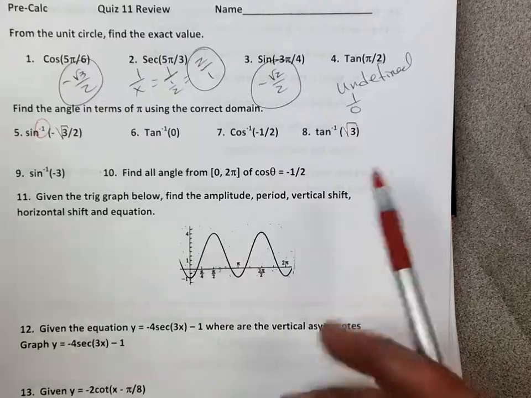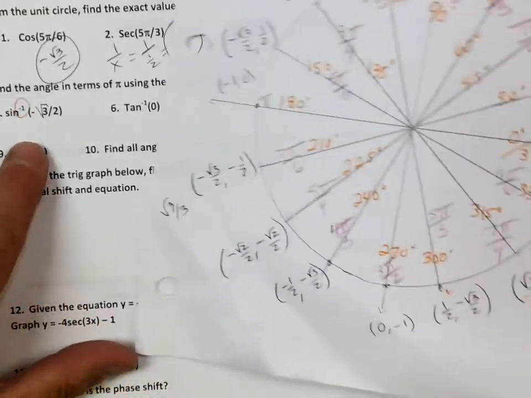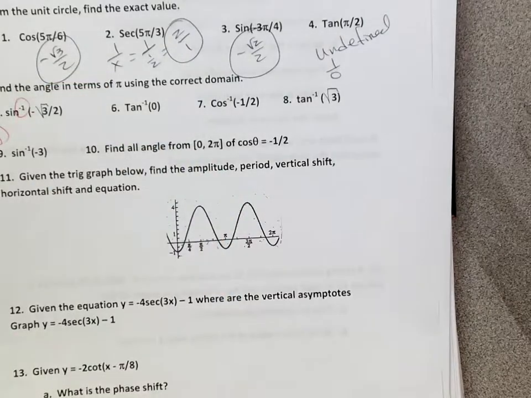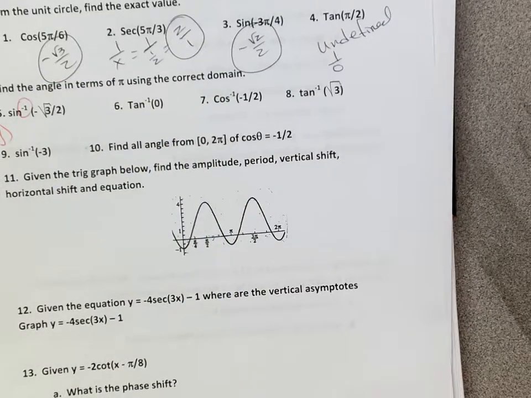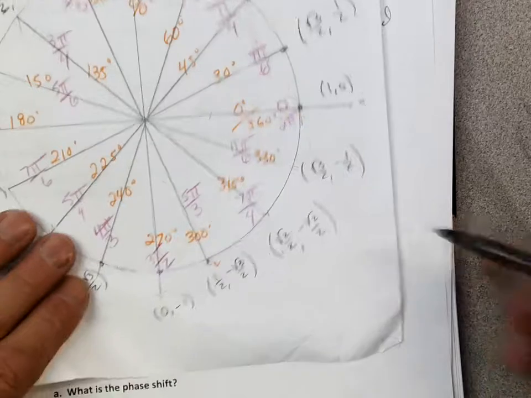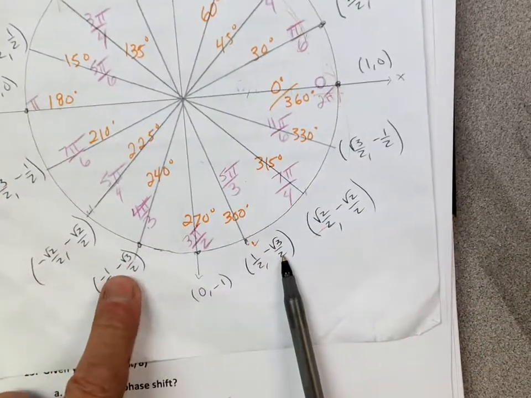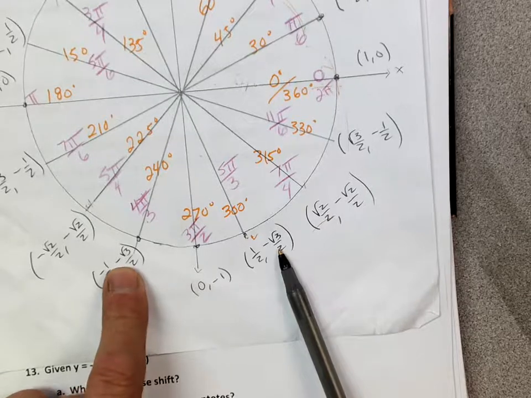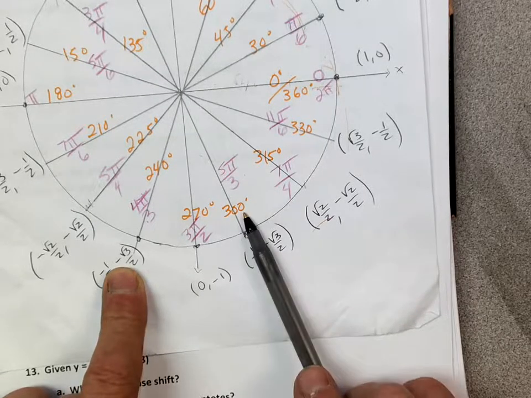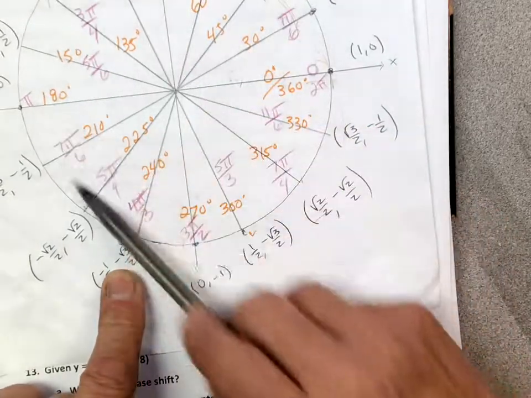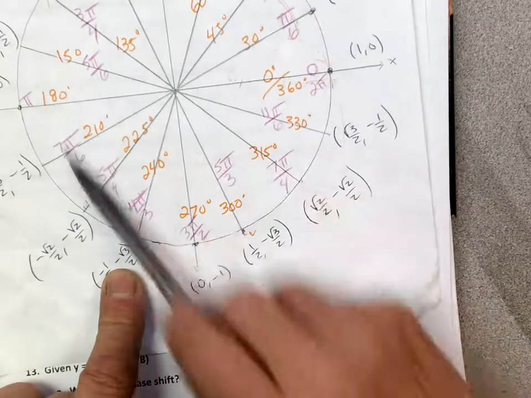So, negative square root of 3 over 2. So for the y value, sine y value, right? We need a y value. If we're looking for negative square root of 3 over 2 for the y value, it is here, or it's here. Okay, now we got to be careful. Which one's closer? So 5 pi thirds is closer if you go down to it, but it's much longer if you go all the way around to it, right? So we don't want to go all the way around to it, we go down to it.